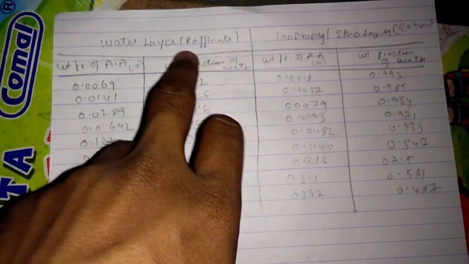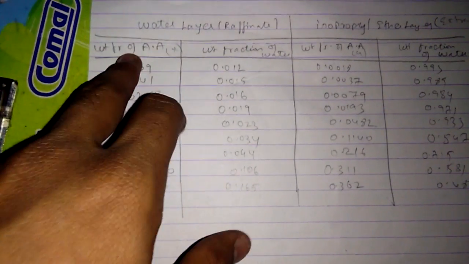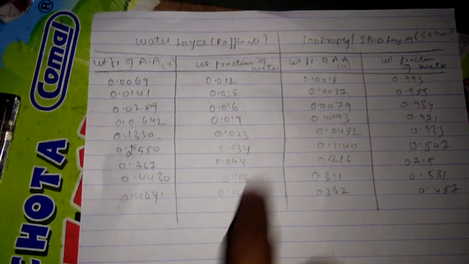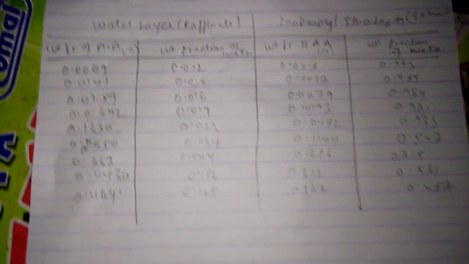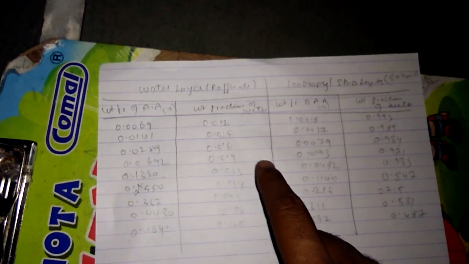Okay, so now we'll be plotting the graph. This is the equilibrium data which has been given. This is the water layer, that is the raffinate. Both these curves represent the raffinate and both these curves represent the extract. This is weight fraction of acetic acid, weight fraction of water, weight fraction of acetic acid, weight fraction of water. Now the question arises which one we should take as x and which one as y. So first we have to plot this curve.